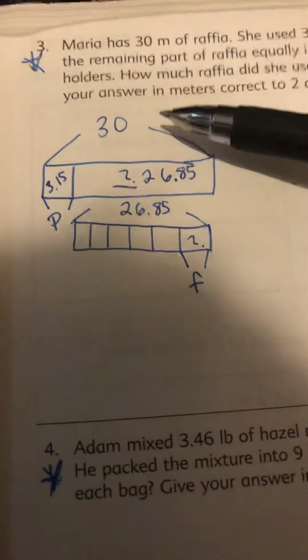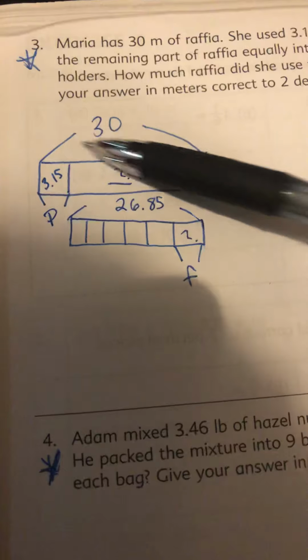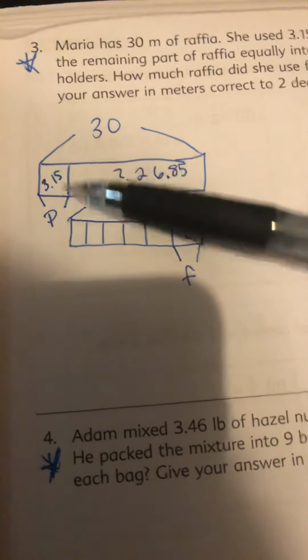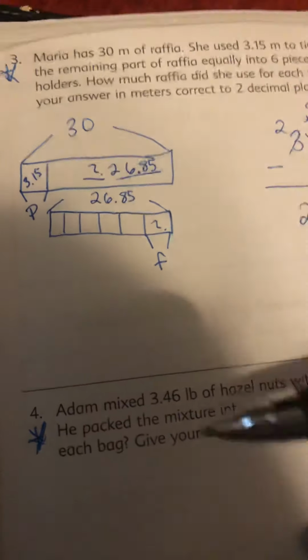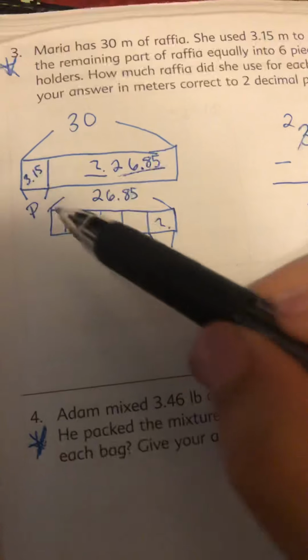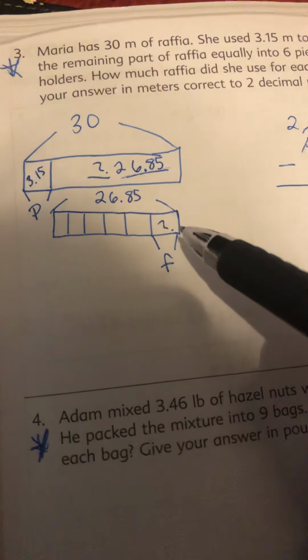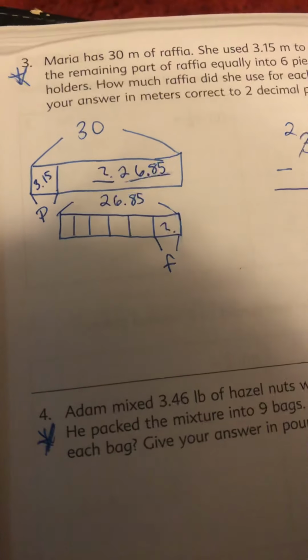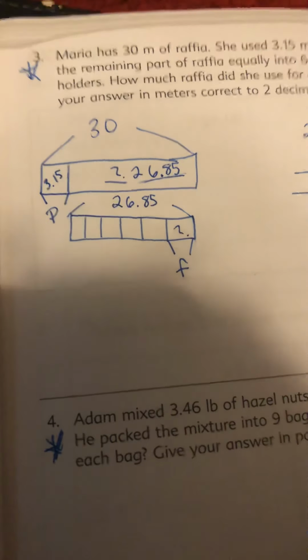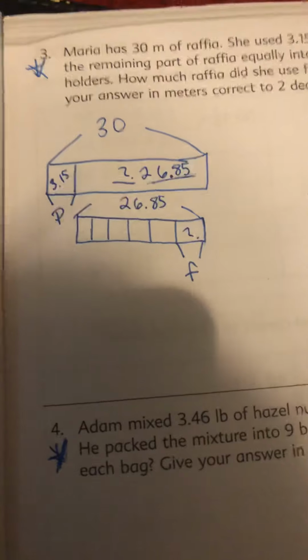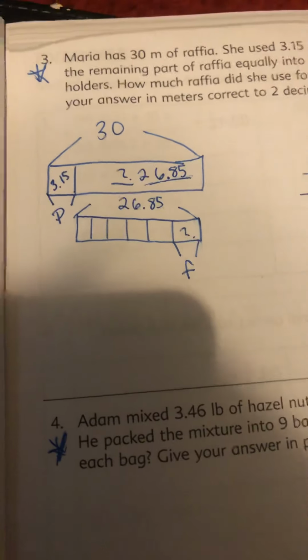So again, we started from the top. The problem gave me this, and the problem gave me this. I was able to figure this out because I know these two answers have to equal 30, and they do. We do that by subtracting. So now I know the top of this bar. Well, what do I do now? What do you think? Just like if it was a whole number, we do the same thing. I need to divide 26.85 by 6, right?